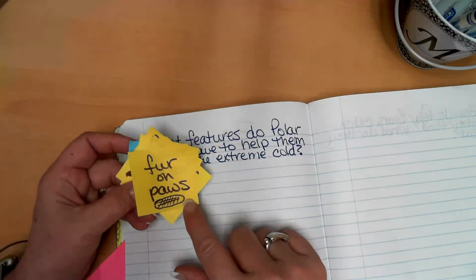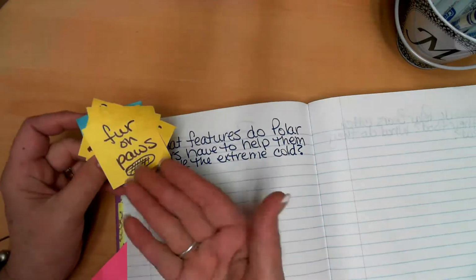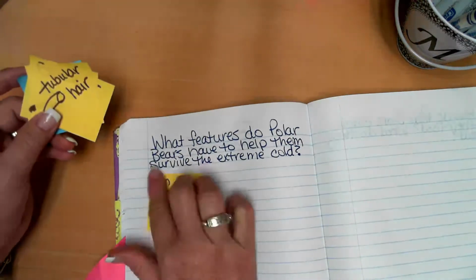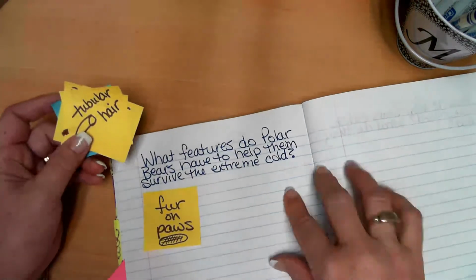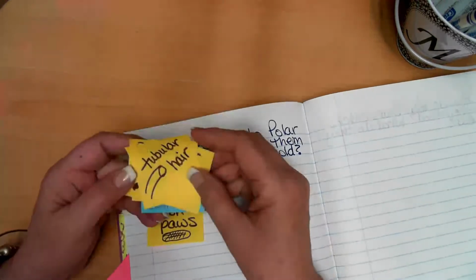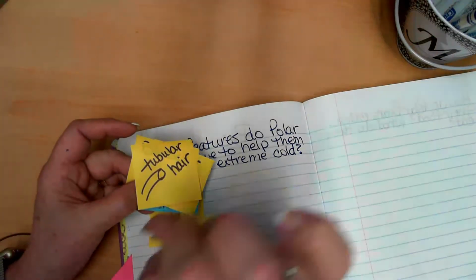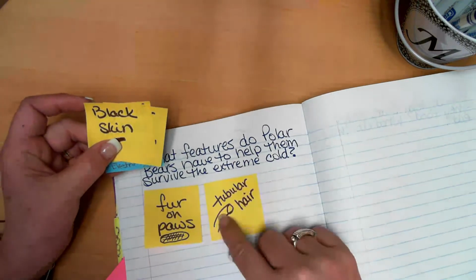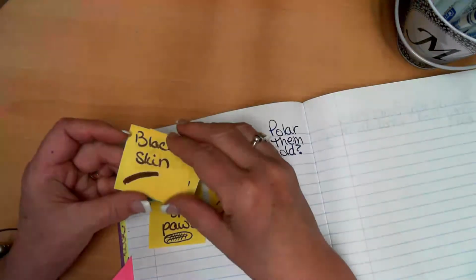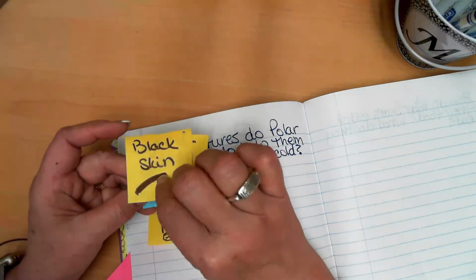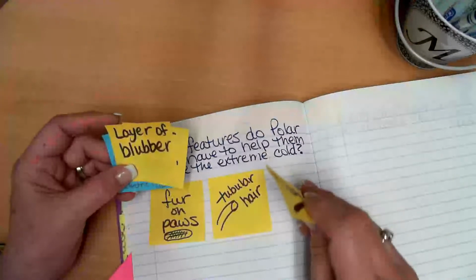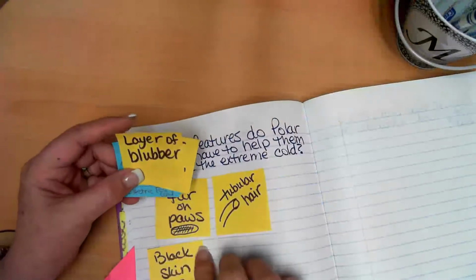So furs on their paws. On the underneath side of their paws, I learned that they have fur on their paws. That obviously is going to help them survive in this extreme cold. They have hair that's like a tube, okay? And there's some tubular hair, and I even did a little sketch of what the tubular hair looks like. They have black skin. Their hair looks white, but that tube is actually clear, but they have black skin. So I'm going to put that.